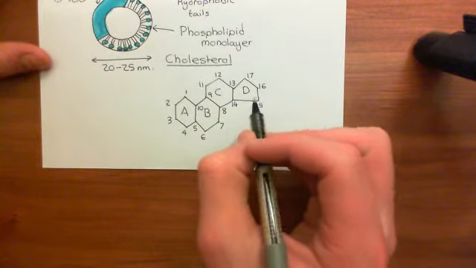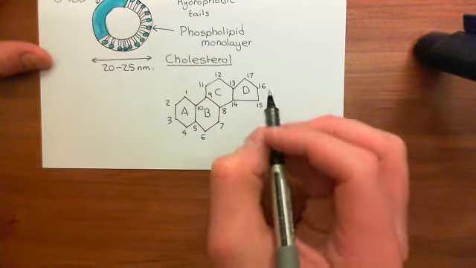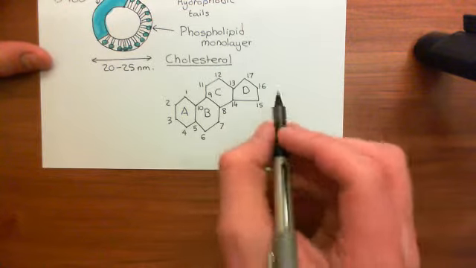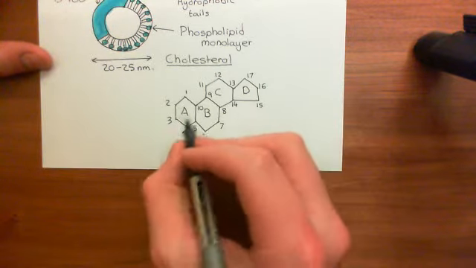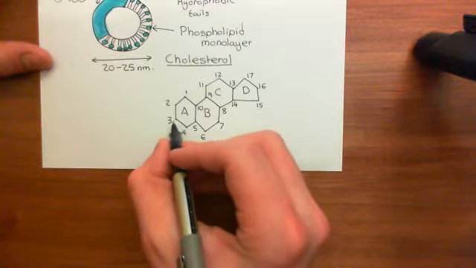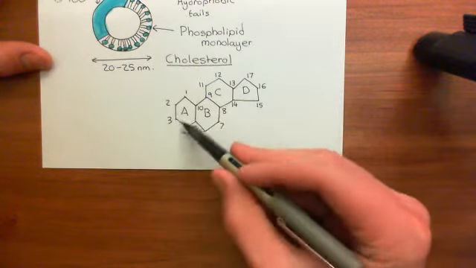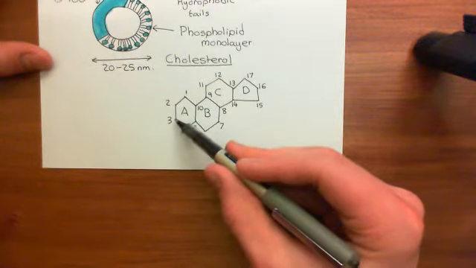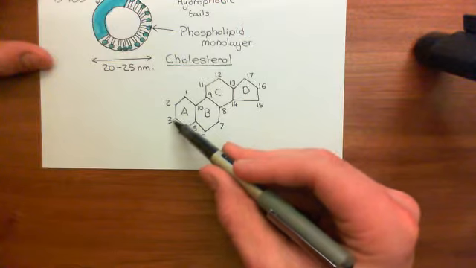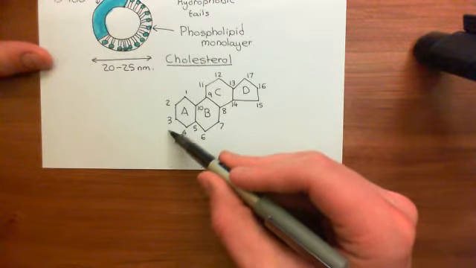So what you then do to convert a steroid into a sterol is that you go to carbon 3 down here. And at present, this carbon 3 has 2 hydrogens coming off it.